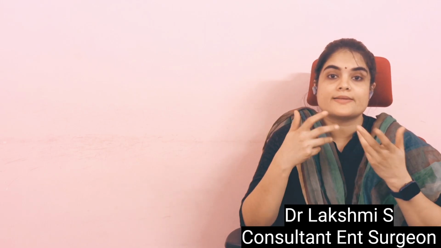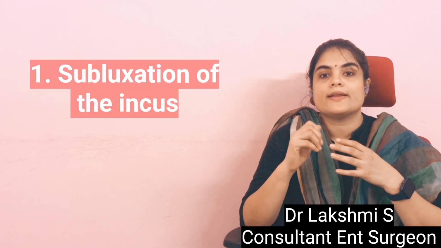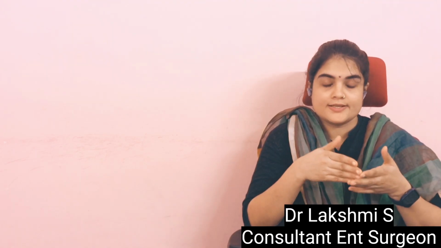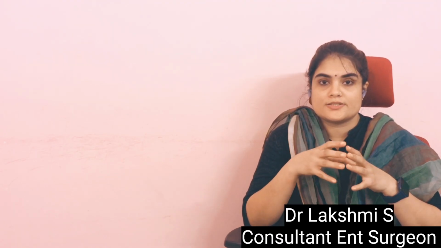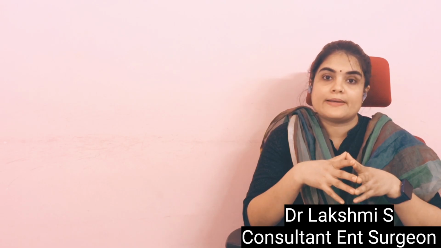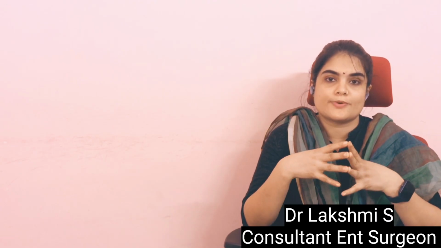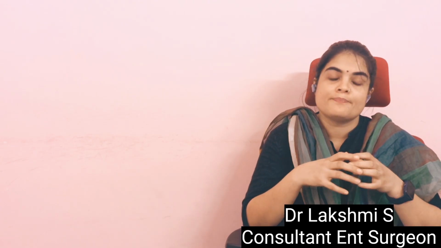One is subluxation of the incus. This can happen while you curette or while you dislocate the incudostapedial joint. The incus can be subluxated. If a small subluxation is there, we can proceed with the surgery, but it will be difficult to crimp the prosthesis onto the subluxated incus. But if the incus is fully dislocated, we'll have to use a prosthesis that can be fixed to the malleus.